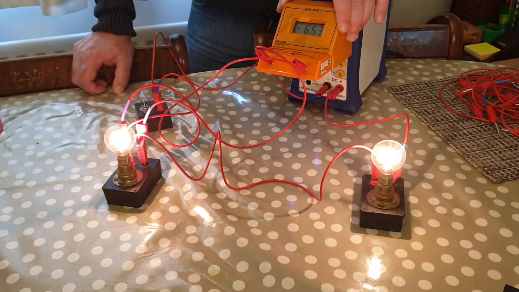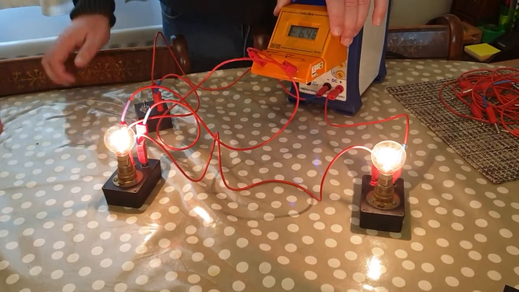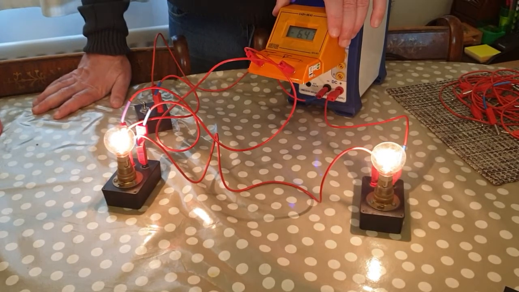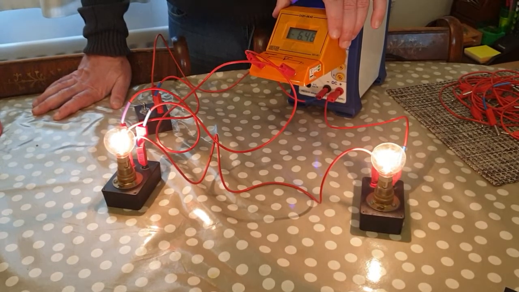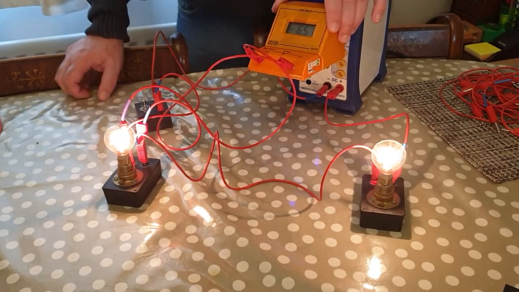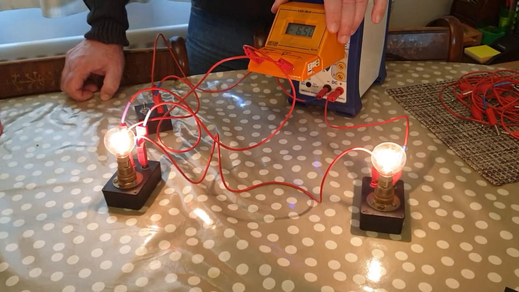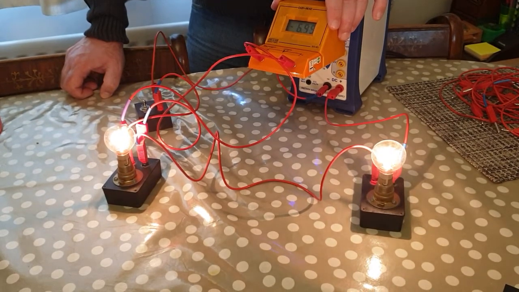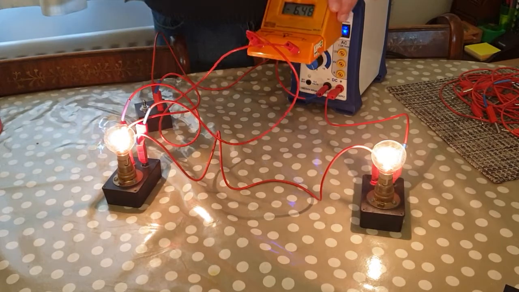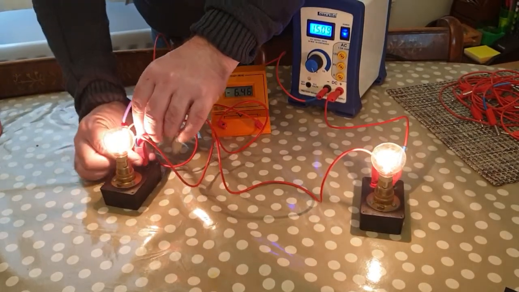So 6.9 volts, 6.4 volts, they're very similar. If they were absolutely identical light bulbs, we'd have the same voltage across each one, or the same potential difference across each one. But if you add up 6.9 and 6.4, you would get 13.3. And that's interesting because if I measure the potential difference across both of these light bulbs together, I should get about 13.3.